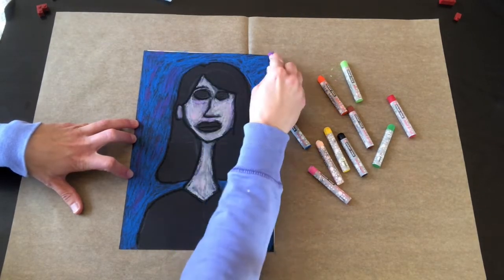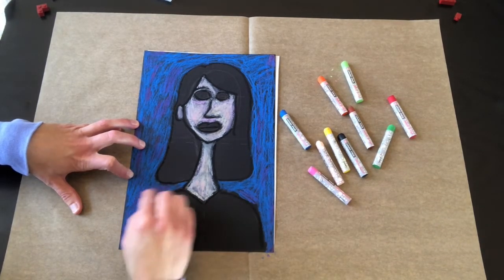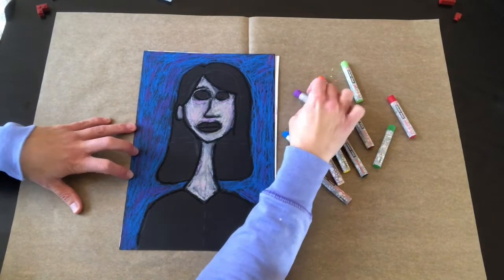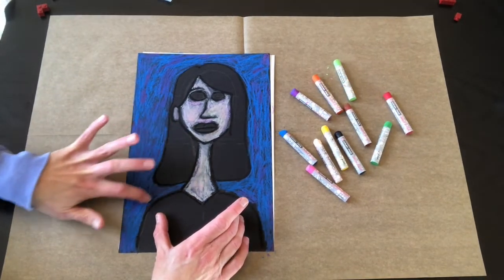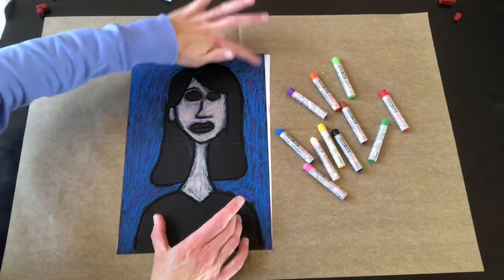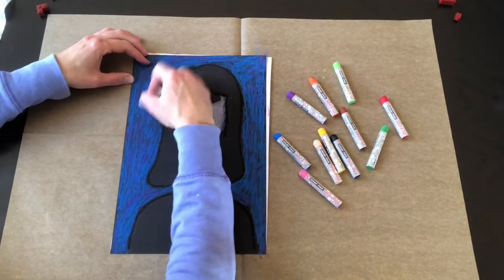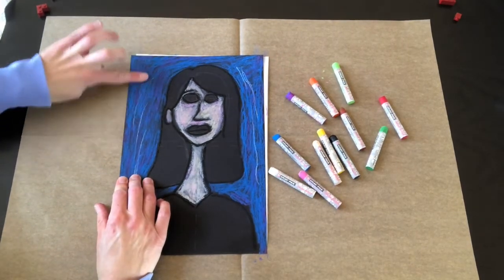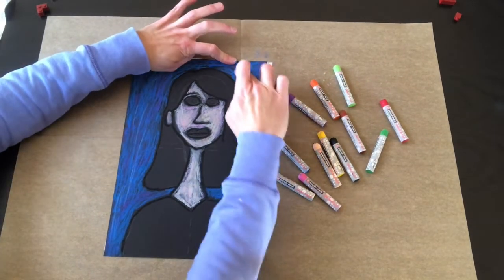You could do this with any colors you wanted. I kind of actually like how this black coming through a little bit gives it a little dimension. And then I'm holding down here, just kind of keeping my paper steady as I gently blend, trying to be careful around my black lines. Then if I wanted to lighten some of these places up, I could just kind of add little streaks of white. And blend those in too.